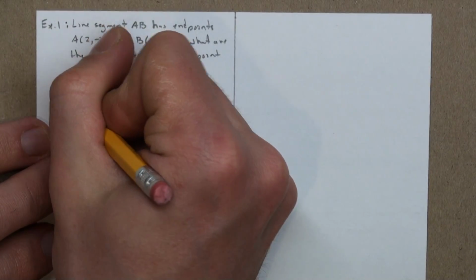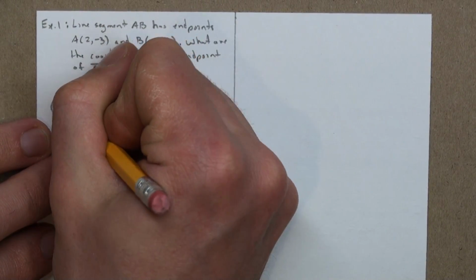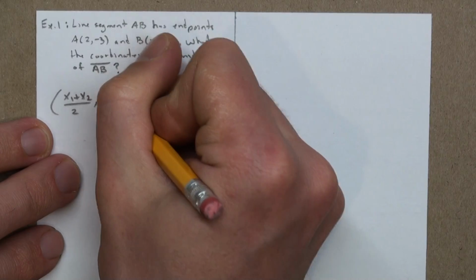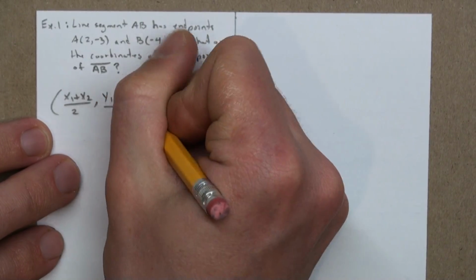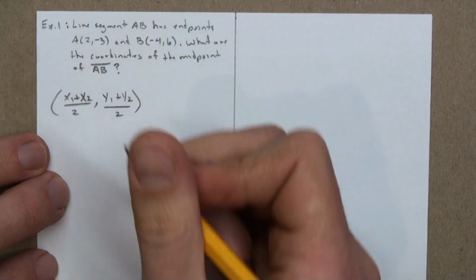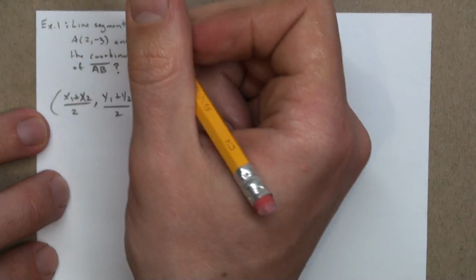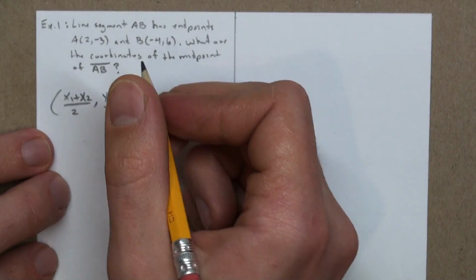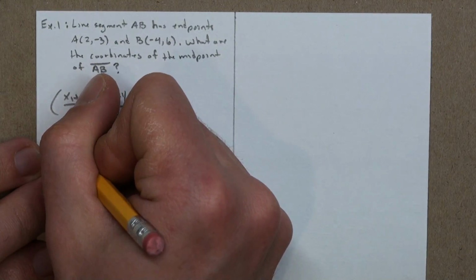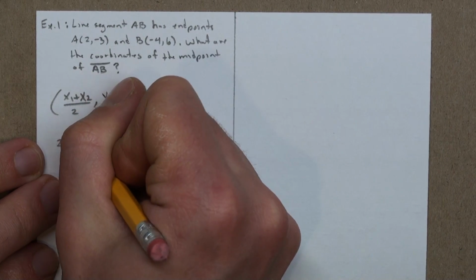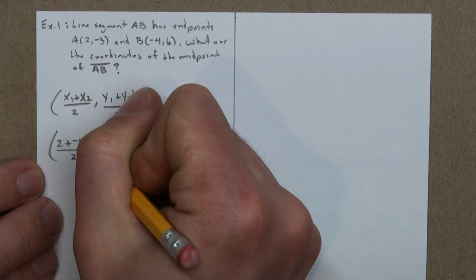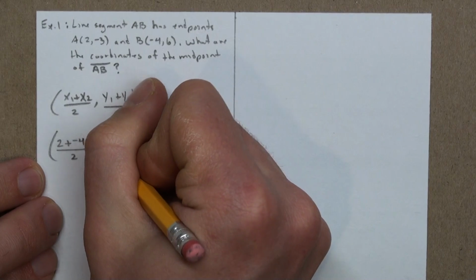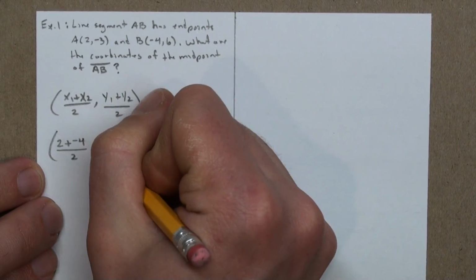I use x1 plus x2 over 2, comma, y1 plus y2 over 2. All right? So I'll do 2 plus -4 over 2, comma, -3 plus 6 over 2. Right?